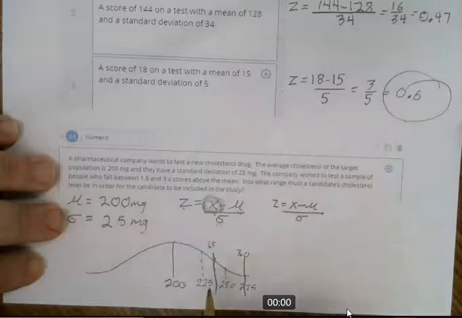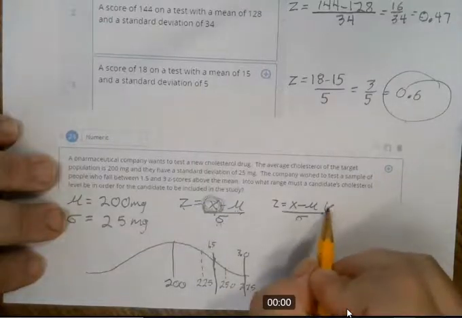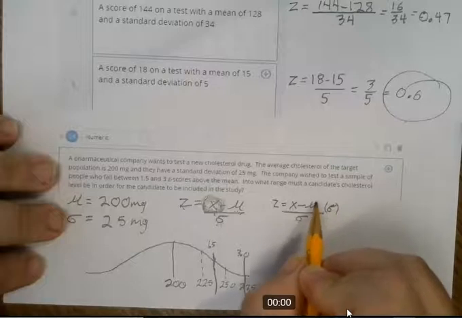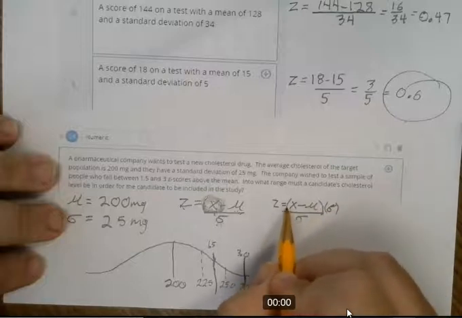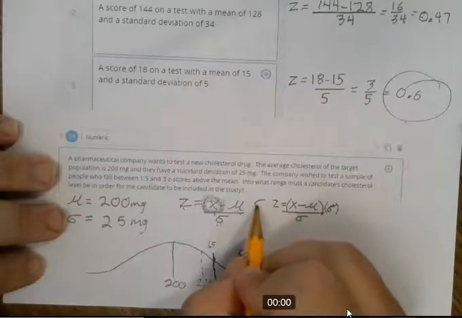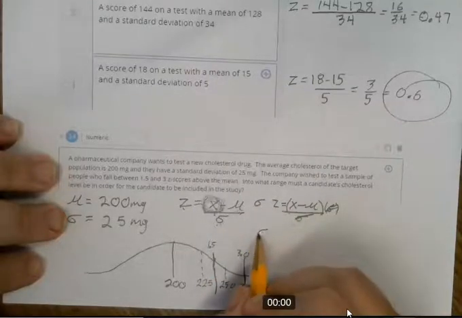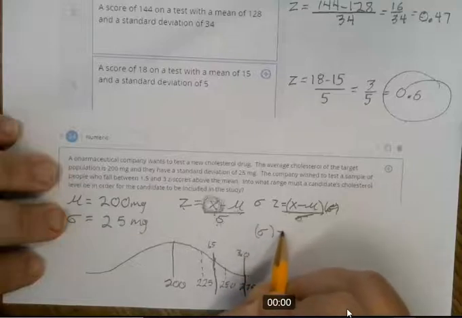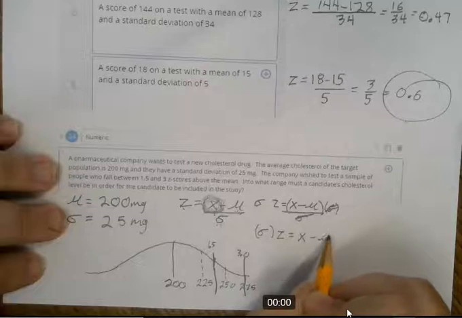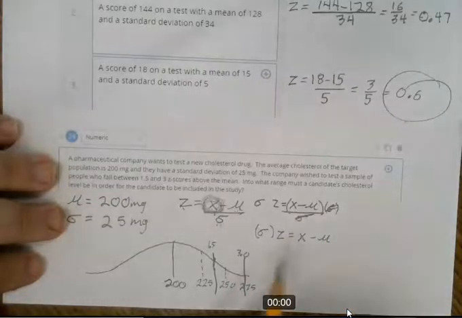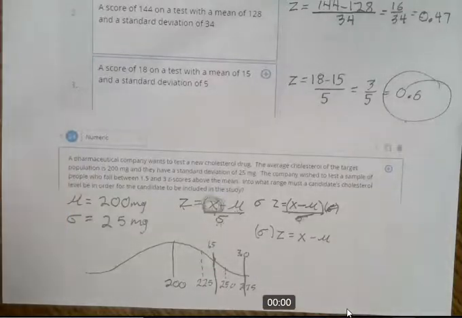So there's two steps to this. Multiply both sides by sigma. These cancel. And then what you have down here is sigma times z equals x minus mu. Okay? Now you need to get x by itself. You have to get rid of this. Now that last one was a multiply-divide operation. This is a subtract-add operation. You're doing the inverse. You're trying to reverse the number.